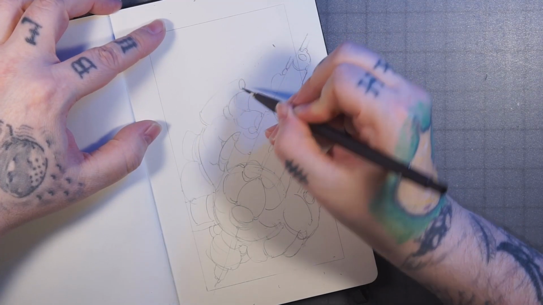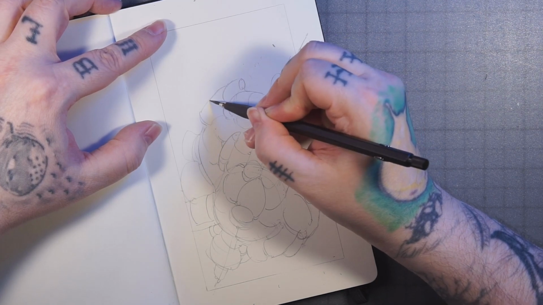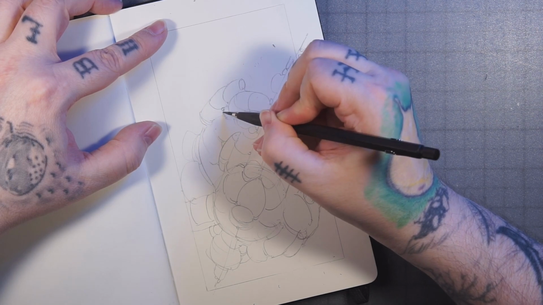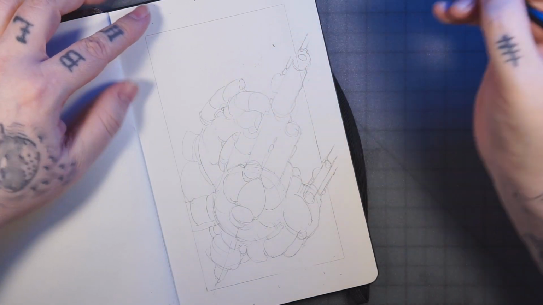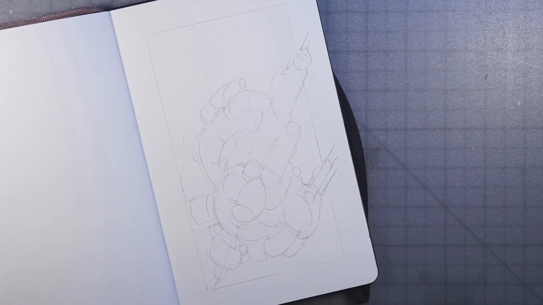I want this to be like a sort of a tube up here. I love my tubes, you guys know that. Drawing the tube. That looks pretty good. Yeah, let's call that a sketch. Right, so I'm just going to give that a super light erase.